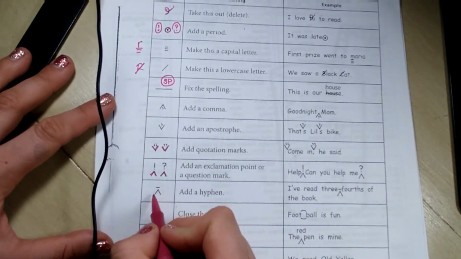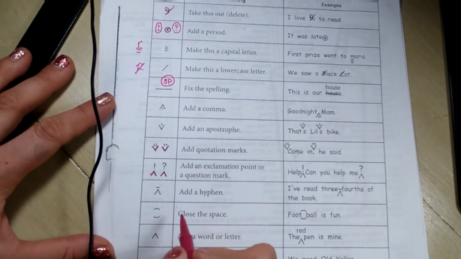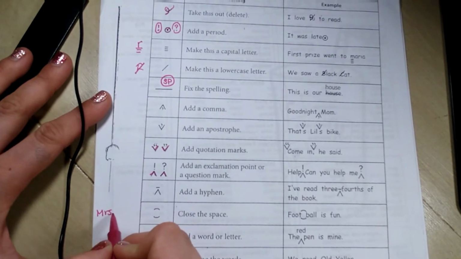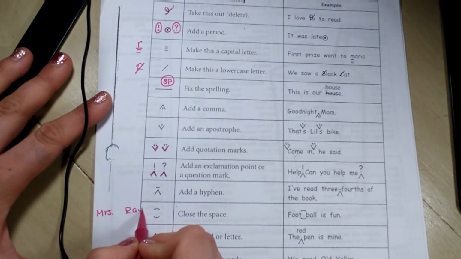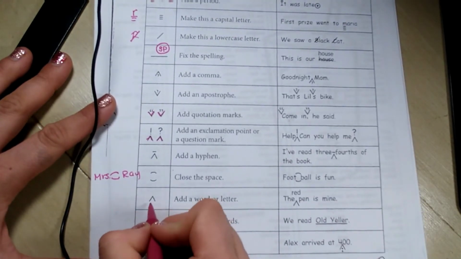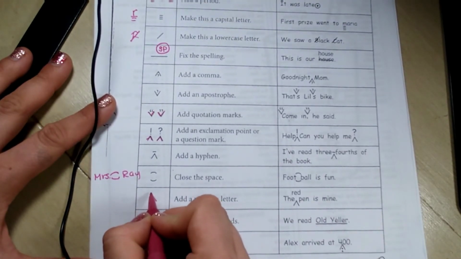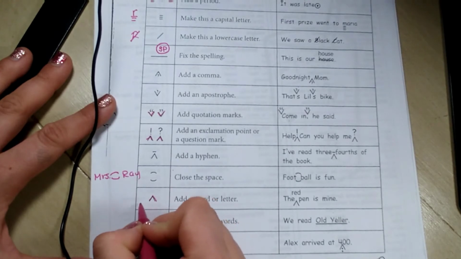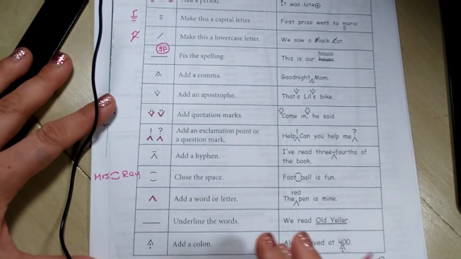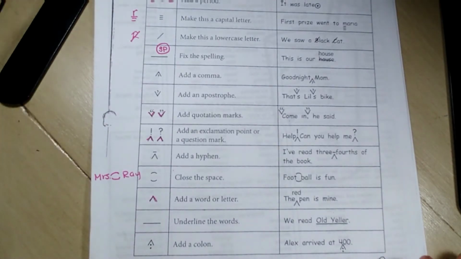If I want to add a hyphen, caret. If I have a big space here, I can say close that space. If I want to add a word or letter, I do that, and I put my word or letter above. Underline words and add a colon. So those are the biggest things that we're going to be looking at.